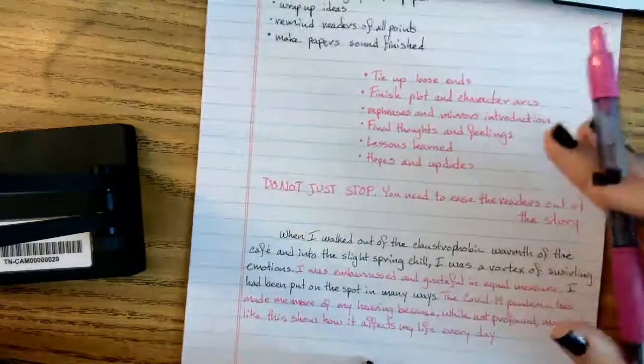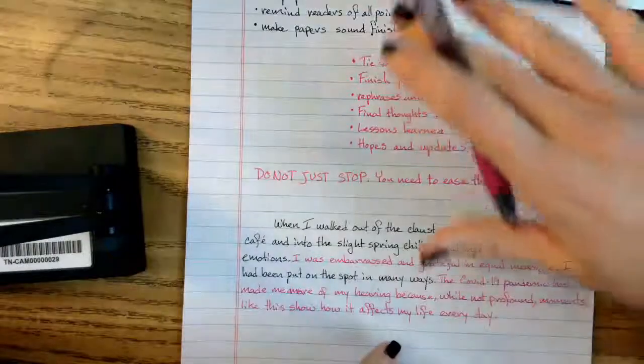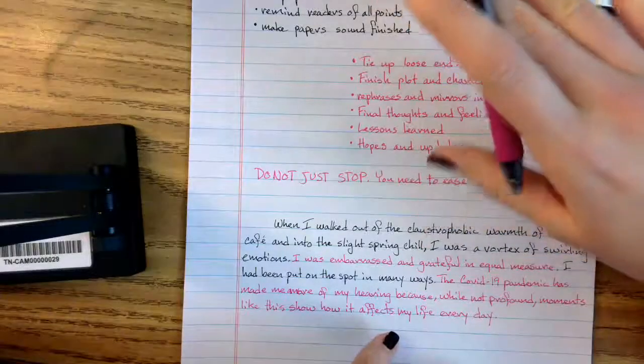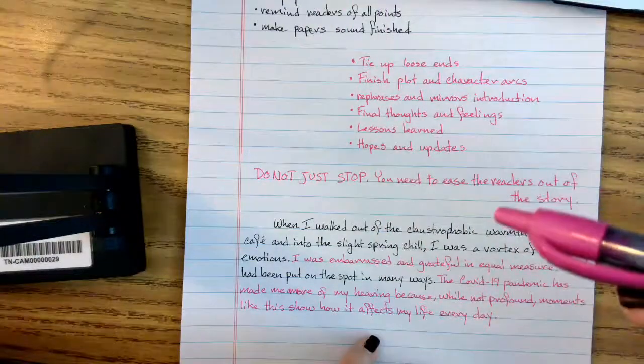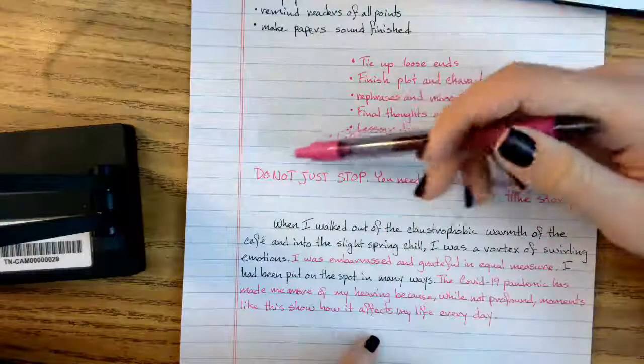Introductions are important in that they ease a reader into what you're writing. Conclusions are important for a lot of the same reason. It's the introduction in reverse, okay? You don't just stop.